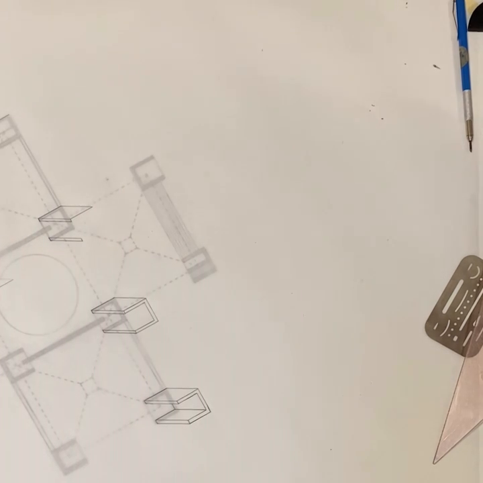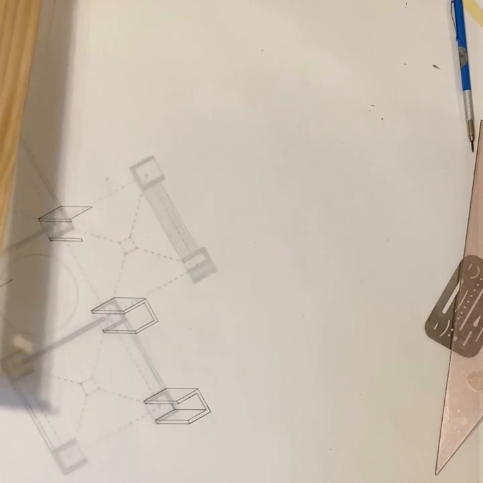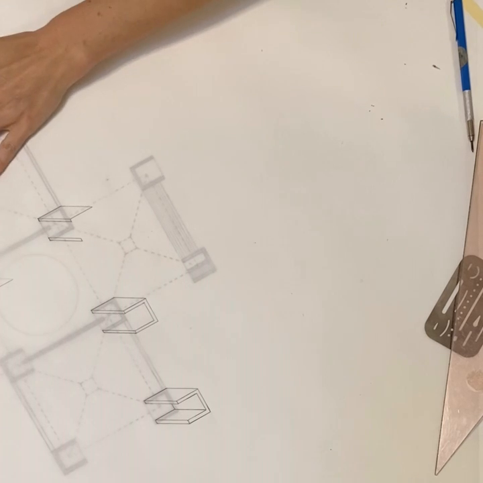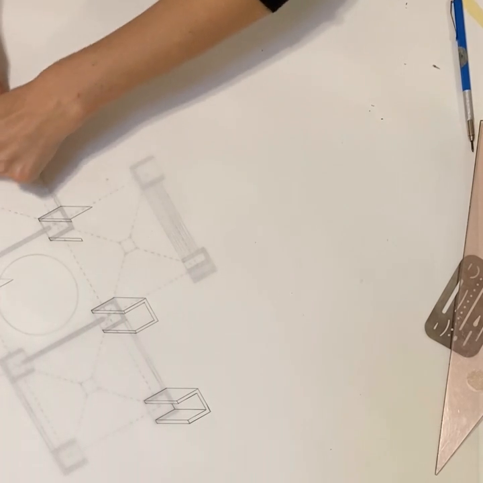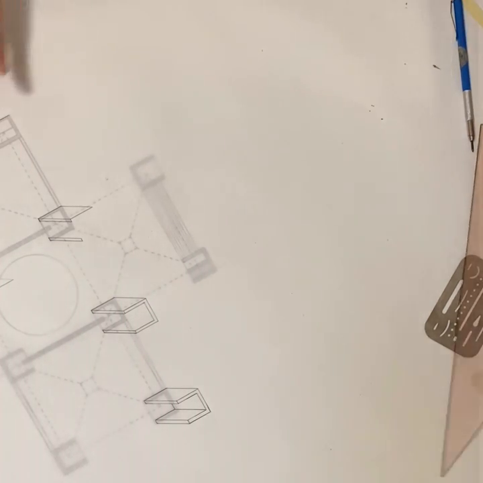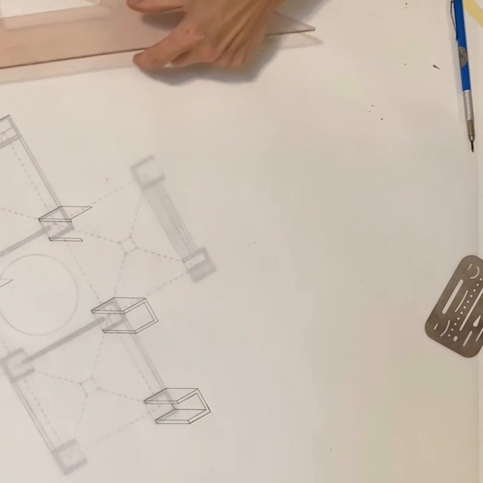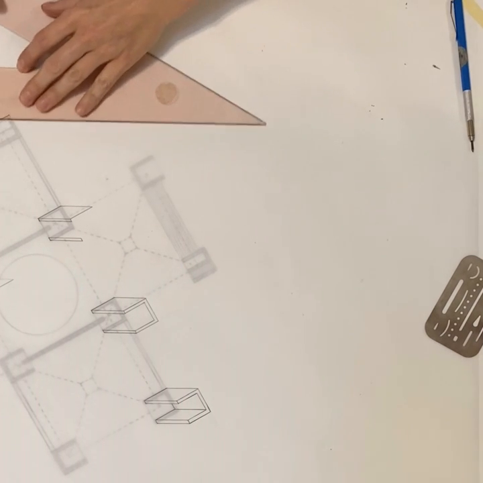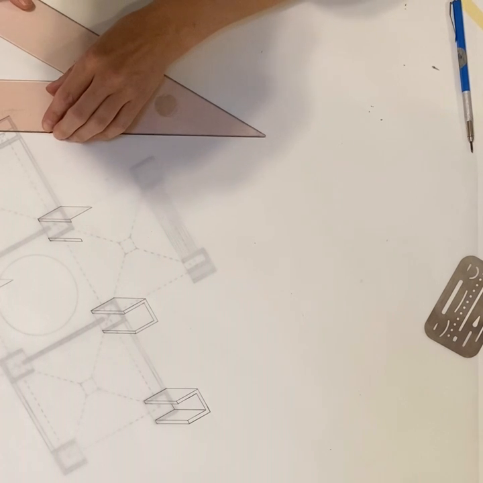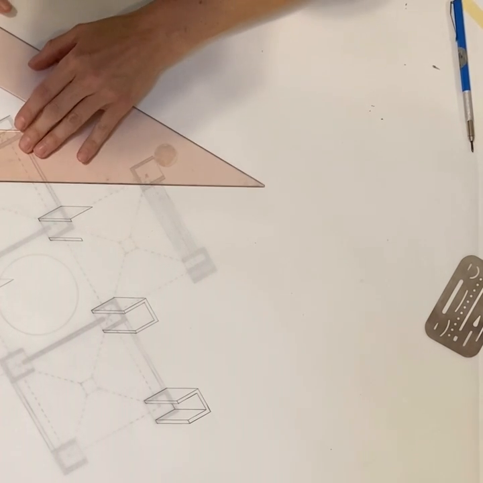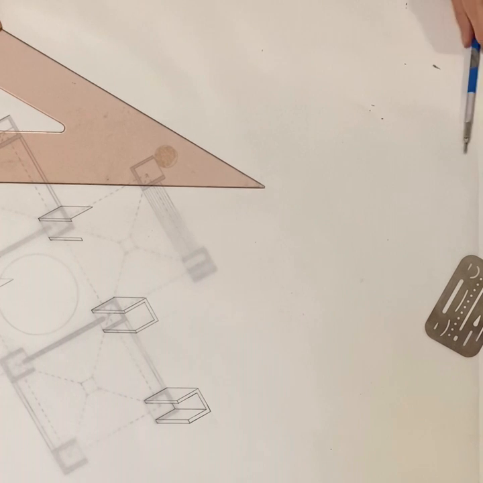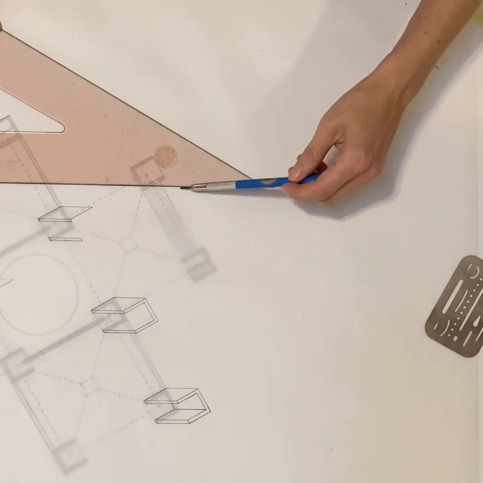So again, we're starting with our T-square. And I want you to look on your plan and find your dashed roof lines. They're dashed in. Find the corners using your triangle, and from those corners, draw up lightly guidelines.